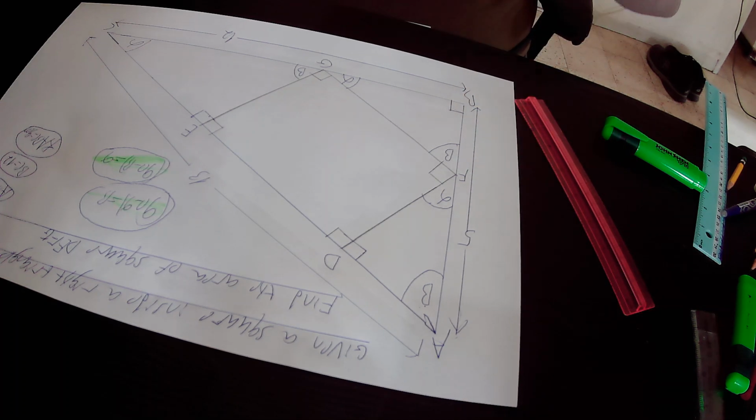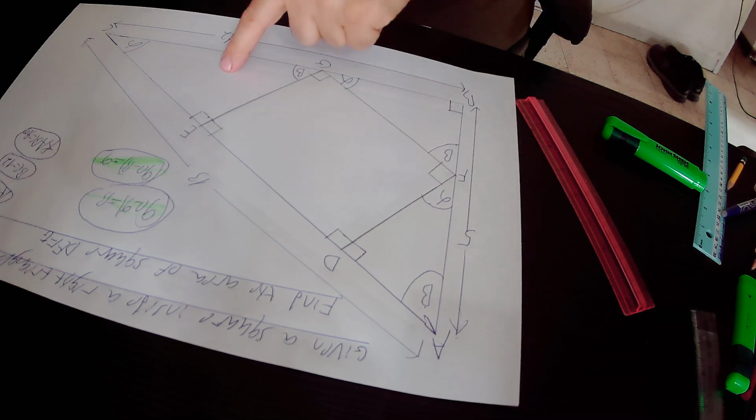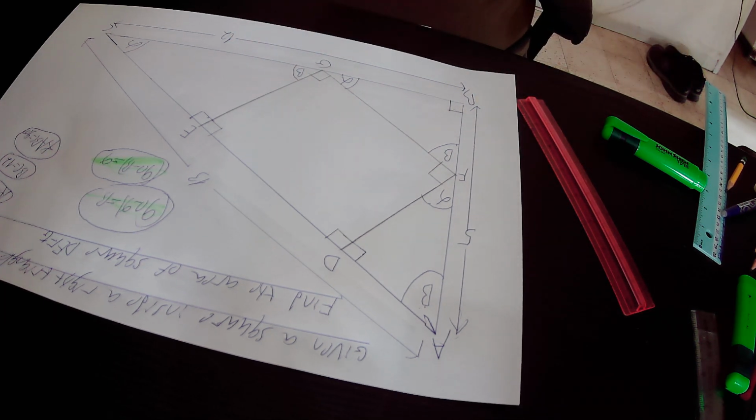So in the drawing we have in total 4 right triangles: 1, 2, 3, and the big right triangle, triangle ABC. All those 4 right triangles have exactly the same 3 angles, alpha, beta, and 90 degrees. And therefore, all those 4 right triangles are similar to each other according to the angle similarity rule.